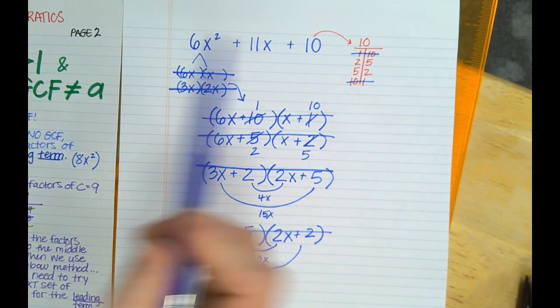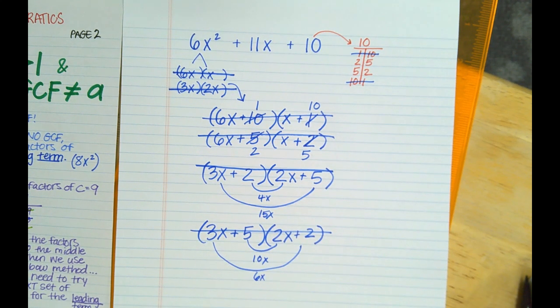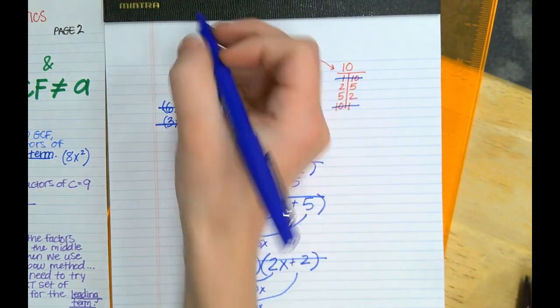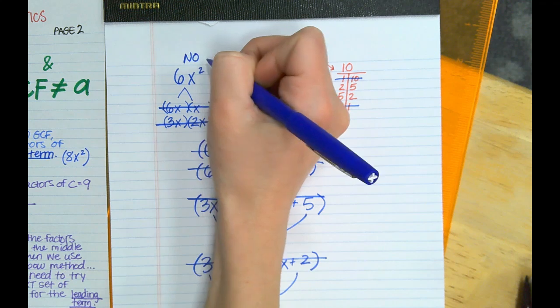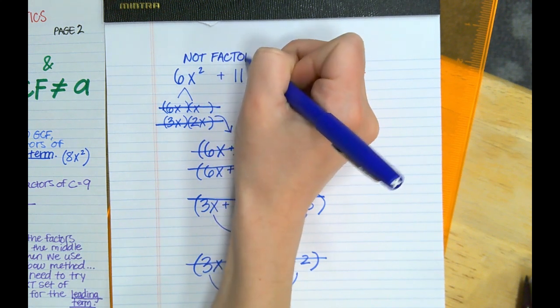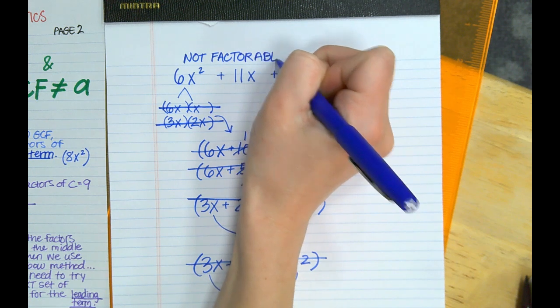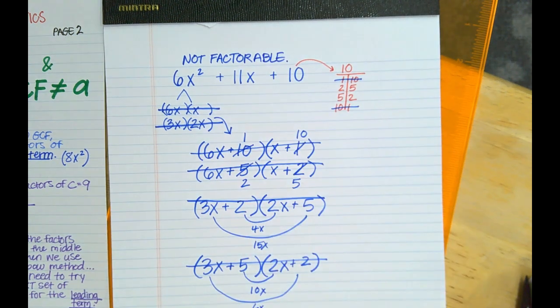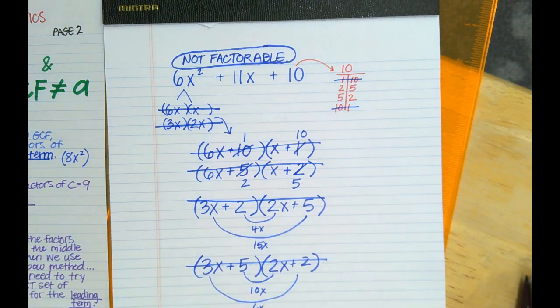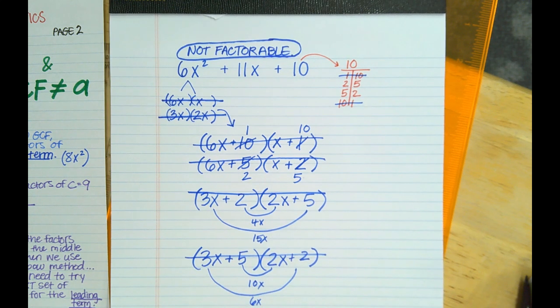So because we've tried everything and it didn't work, our answer is that this cannot be factored. I'm going to say not factorable or no solution. That's your answer because we can't do it. We tried everything. Sometimes it takes a while to get to that answer, but we did. There's nothing else we could try.